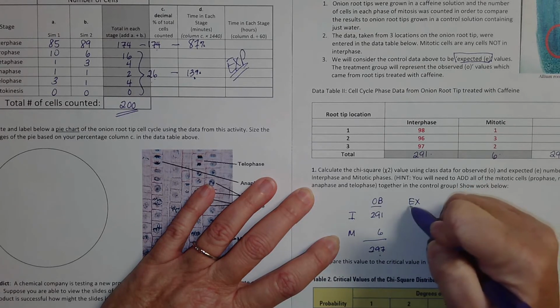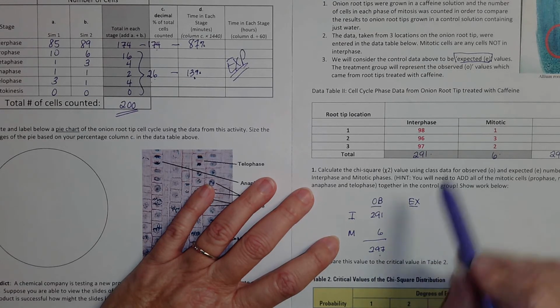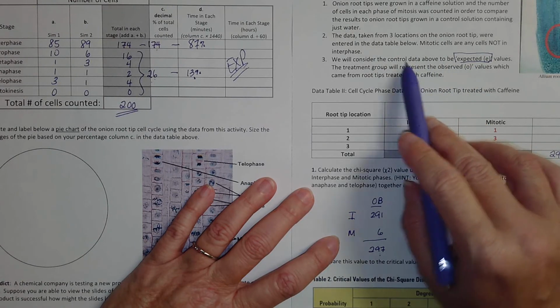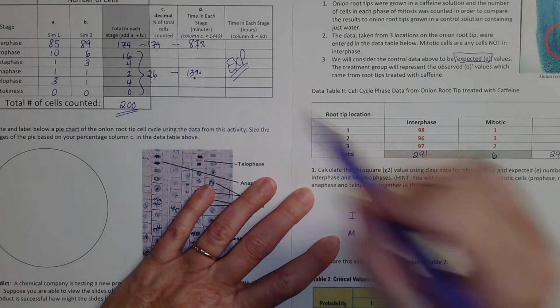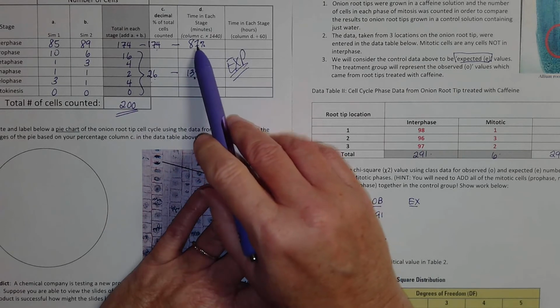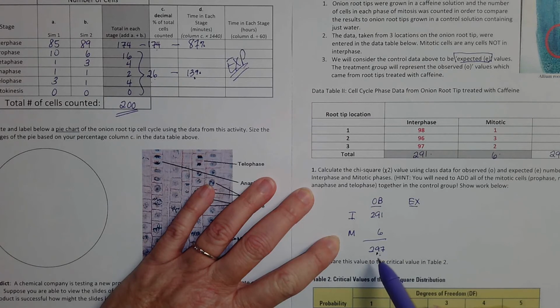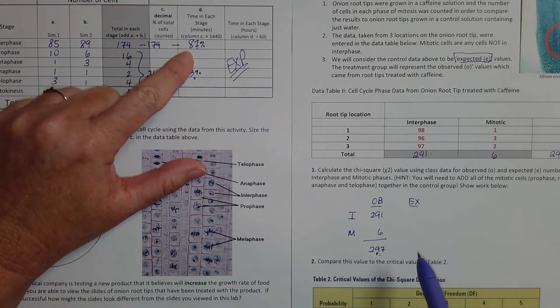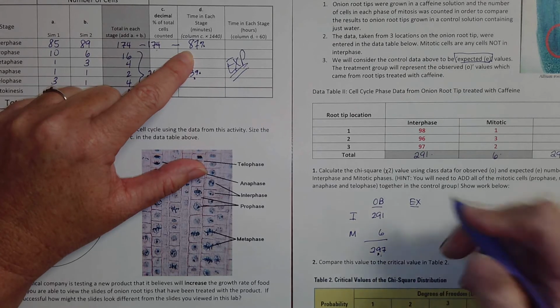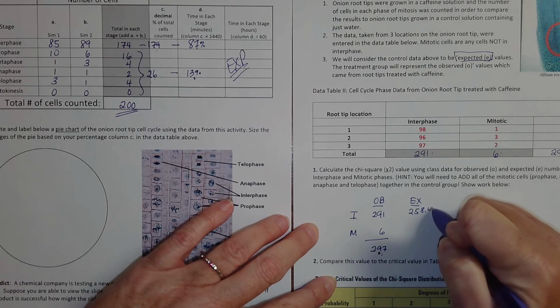So this is where people started getting tripped up, I think. How do you figure out your expected? The expected value is going to be based on the control data, which is over here. So if I had 297 cells that I observed after treating them with caffeine, how many would I expect there to be if I hadn't treated them? Let's go back over here. 87% should be in interphase. So I would take 0.87 times 297, and that is going to give me 258.4.